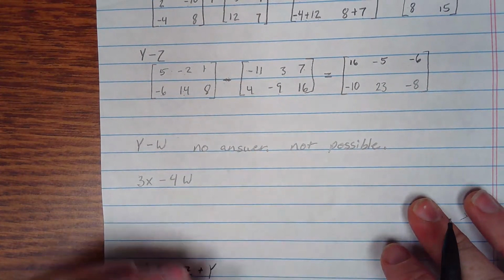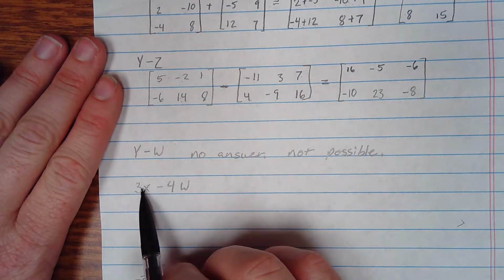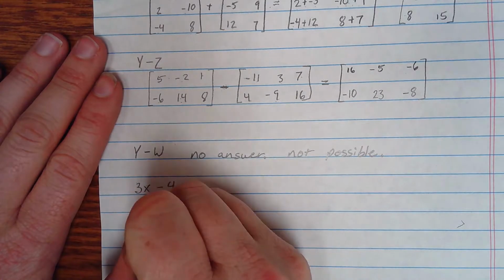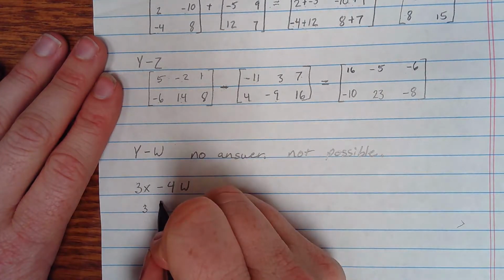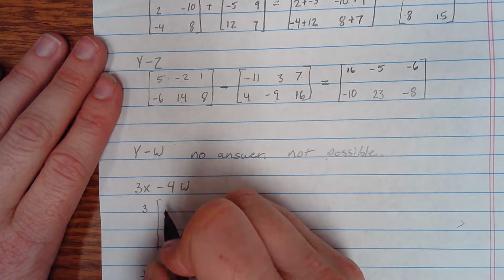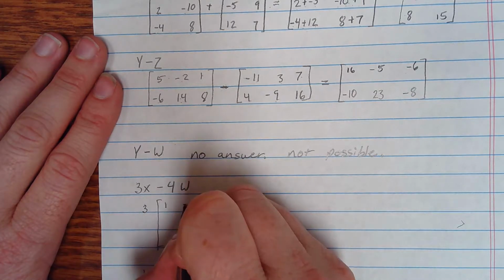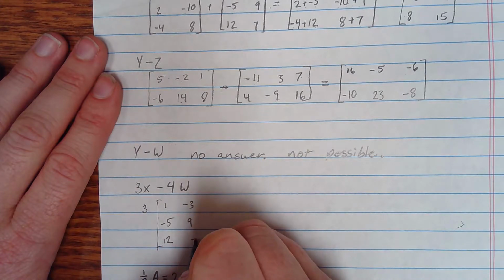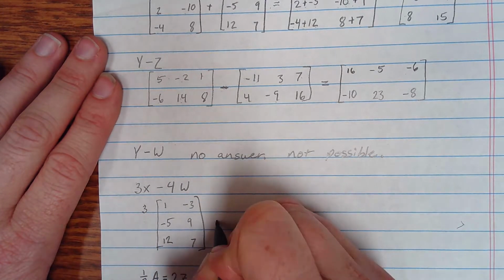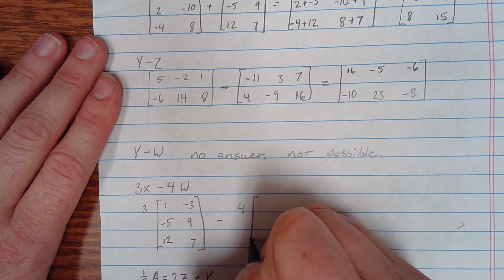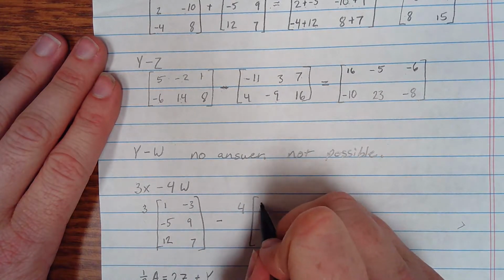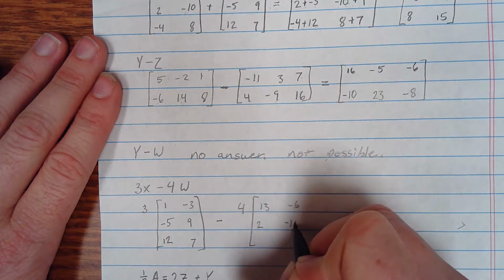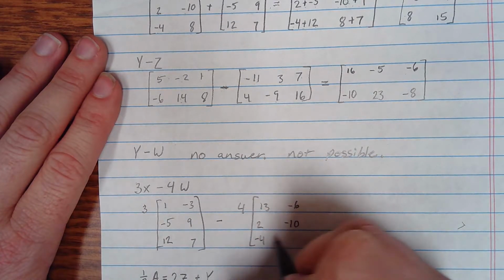All right, so let's work on this one. To multiply by a scalar, you're going to multiply every single term by the scalar. So let's write this out. 3 times my x is 1, negative 3, negative 5, 9, 12, 7. Minus 4 times 13, negative 6, 2, negative 10, negative 4, 8.